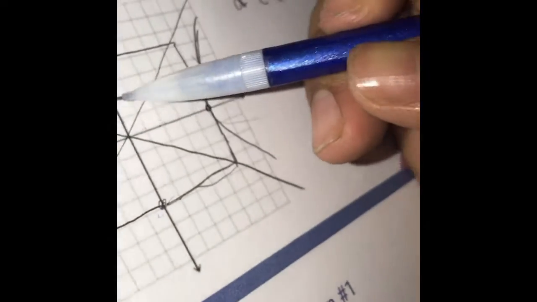So I might as well just leave it at x over a, which is the transverse axis, 2, 3, 4, 5, so 5 squared, minus, again the center is at 0, so just put a y over b, which is 1, 2, 3, 4, so 4 units squared, equals 1.